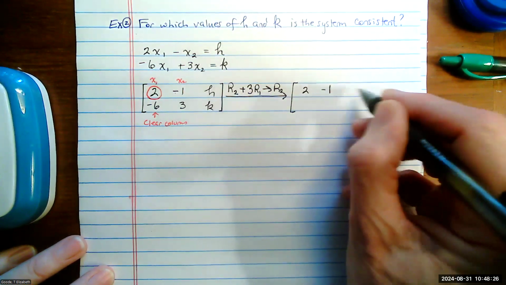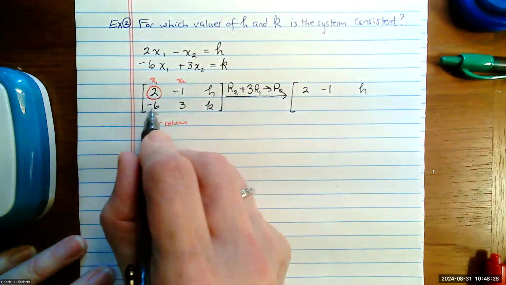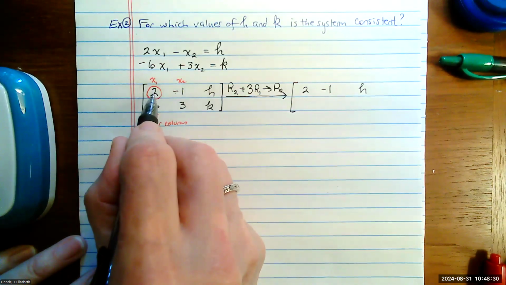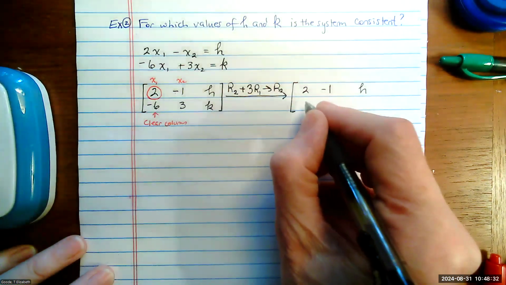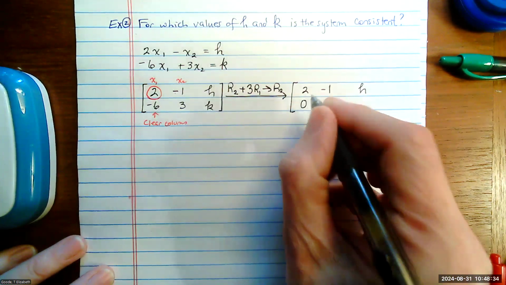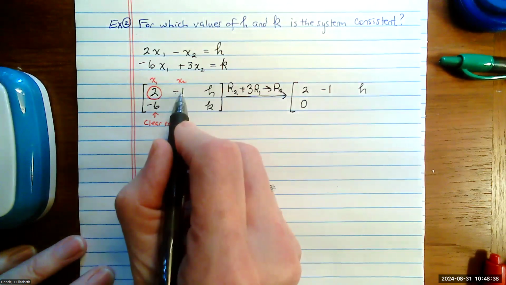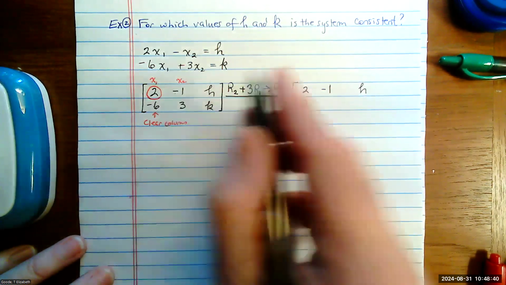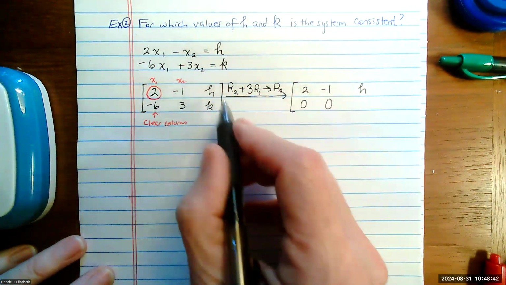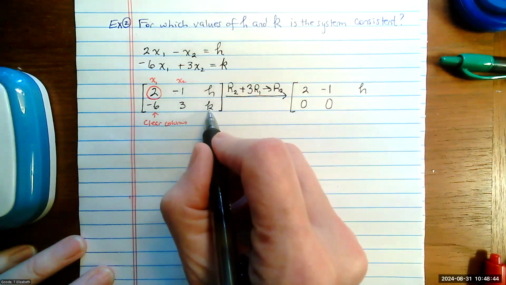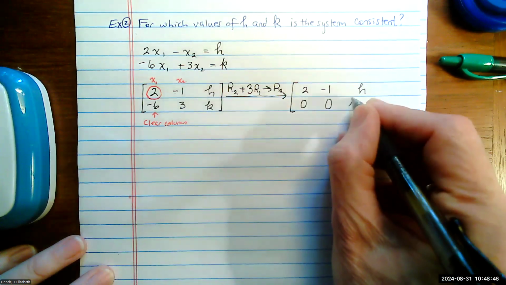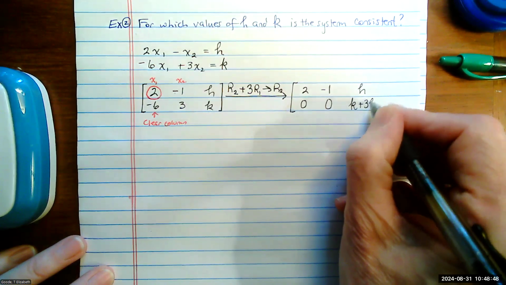We're not replacing it. And now -6 plus 3 times 2 is -6 plus 6, of course, is 0. It's what we wanted. 3 plus 3 times -1. Oh, well, that's 3 minus 3. That's also 0. And here's the cream. k plus 3 times h is just k plus 3 times h.